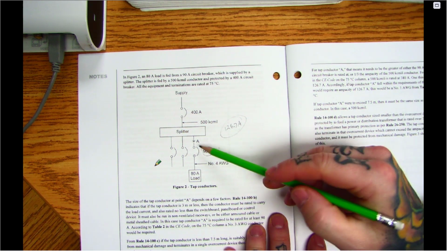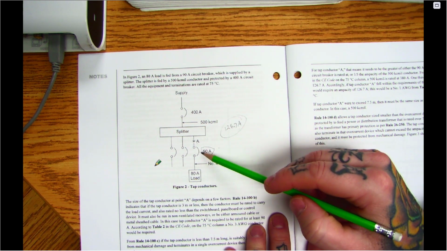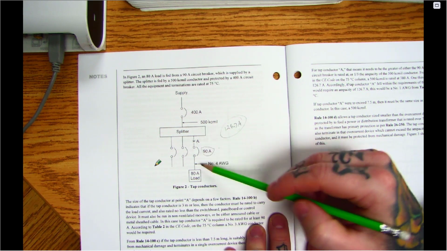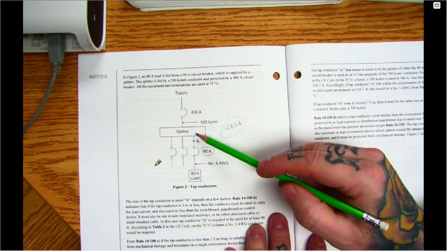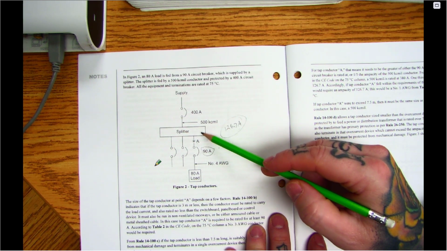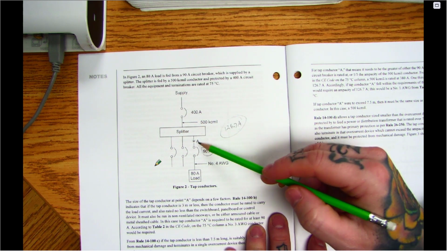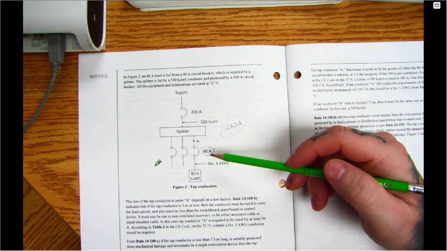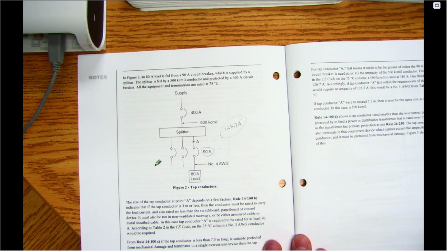If we didn't have this at 7.5 and we had it larger than that, basically we would have to feed this now with 500 kcmil wires. Okay, so it's the length of this tap that allows us to avoid having to pull a full size conductor of the same size that's feeding this splitter. So the reduction of that is allowed because of the length of this tap. Okay, and again, whether we're at 3 meters or less, or between that and 7.5.